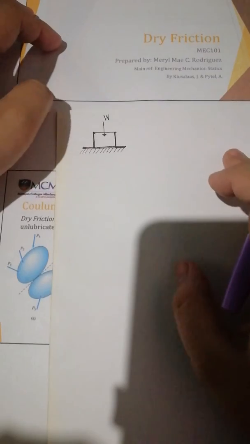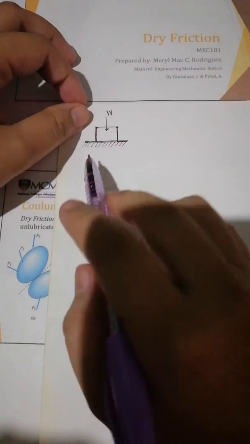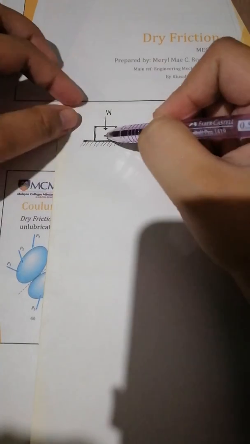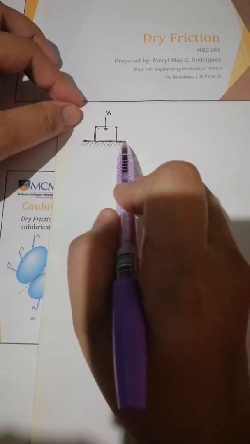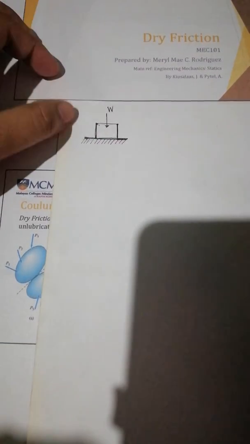Okay, so to continue explaining the principle, say for example, we have two objects. Let's say we have one isolated object and it is in contact with a fixed surface. So we are just merely putting this object on a certain fixed surface, or let's say on a floor or on a table, for example.